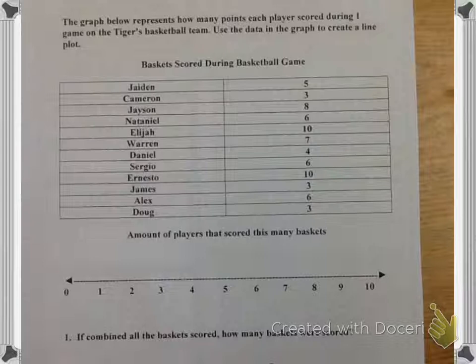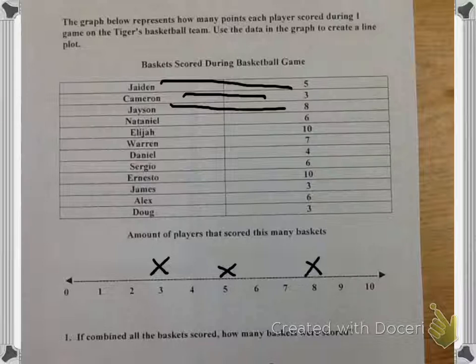So for example, Jaden has scored 5 baskets. So we will put an X above the 5 to show one student scored 5 baskets. Cameron scored 3 baskets. So we will put an X above the 3 to show that one student scored 3 baskets. Next, Jason scored 8 baskets. So we'll put an X above the 8 to show that one student has scored 8 baskets. And we'll continue doing that as we go through the table.